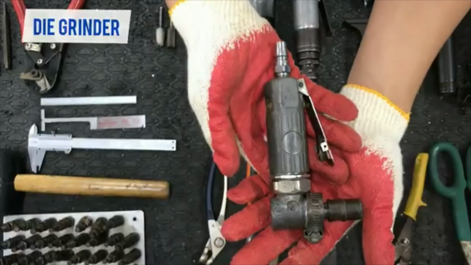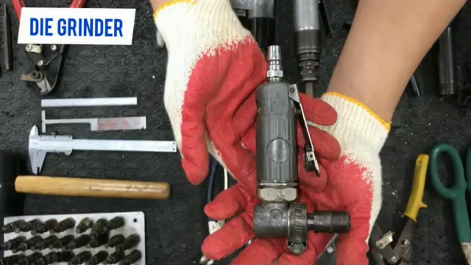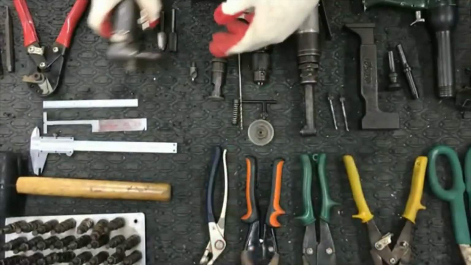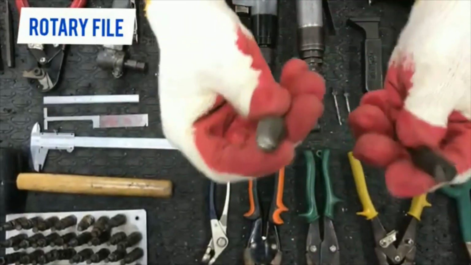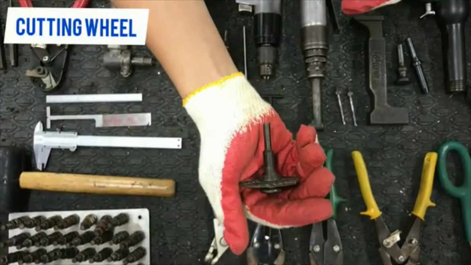There we go. A die grinder is a handheld tool that turns a mounted cutoff wheel, rotary file, or sanding disc at high speed. Our rotary files, there you go. This is what we put on the die grinder. Cutting wheel.